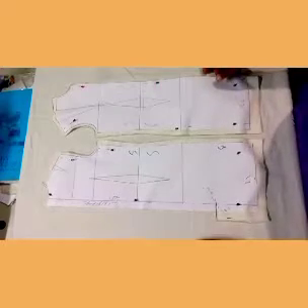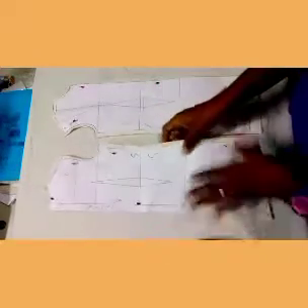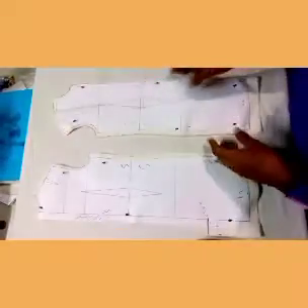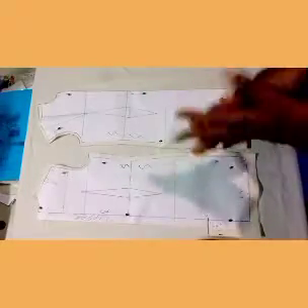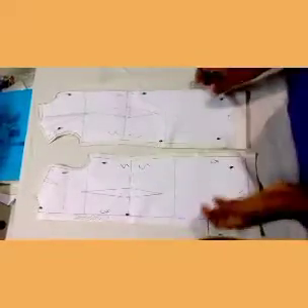I'll get back to you now. So transfer all the information at the center back. Then in the next video you'll be seeing how to cut out the two-piece dress and how to stitch it together.